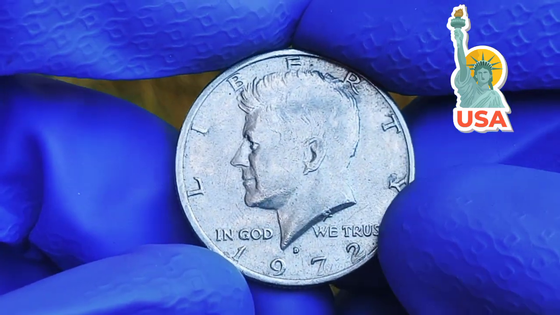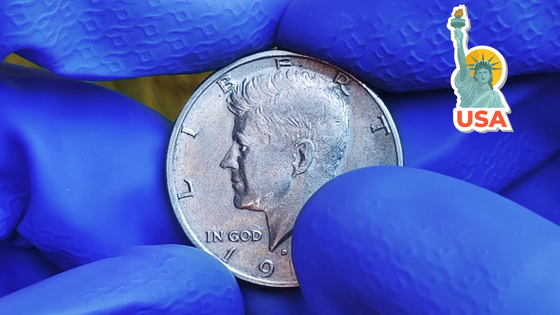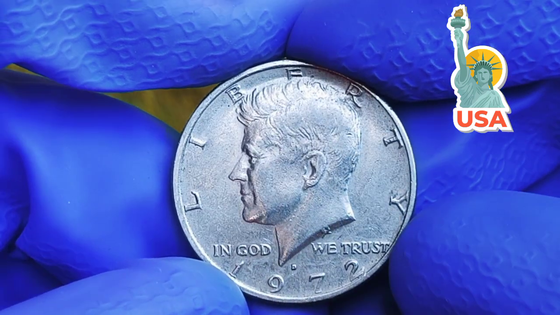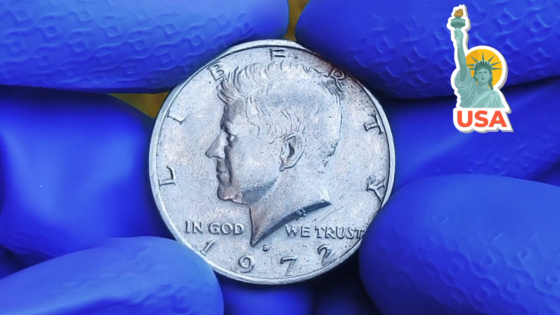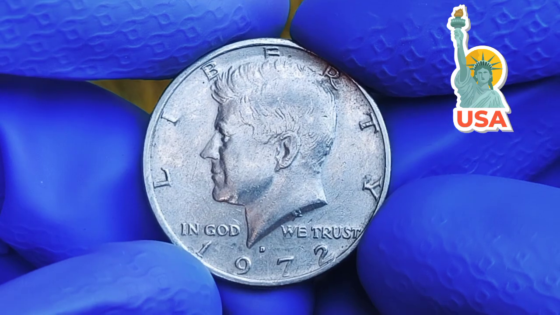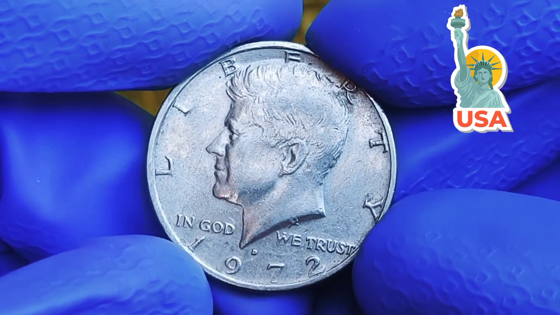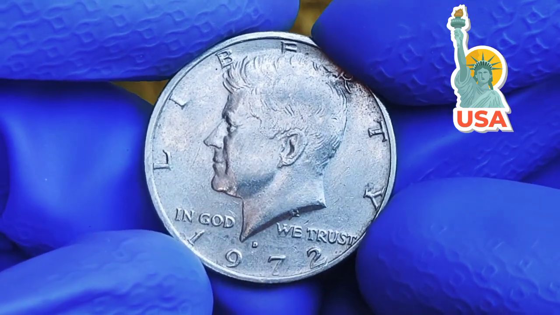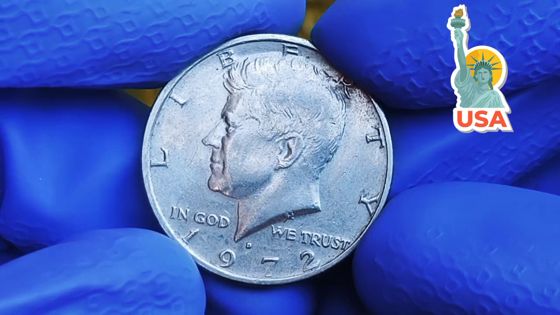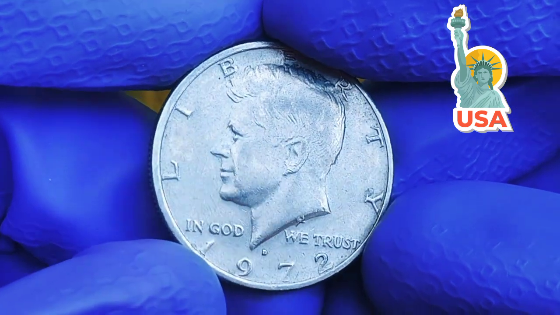As we conclude our exploration of the 1972 Kennedy half dollar, we celebrate not only the craftsmanship and history of this remarkable coin, but also the spirit of discovery that drives the numismatic community. Every coin tells a story, and the 1972 Kennedy half dollar continues to share its tale with those who take the time to listen.